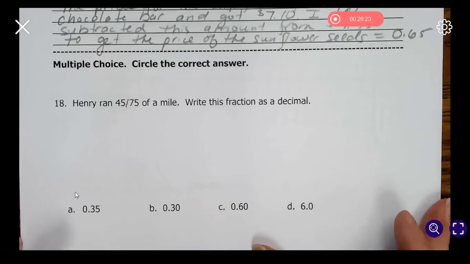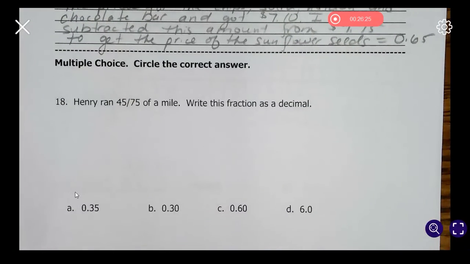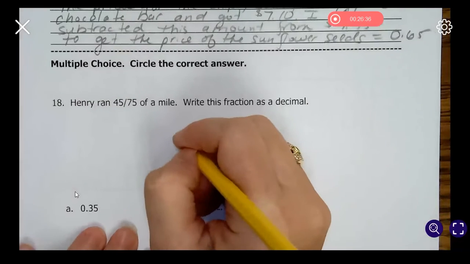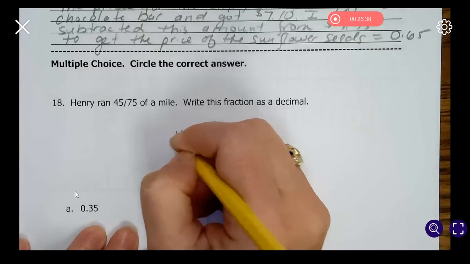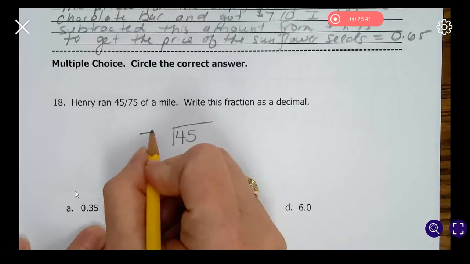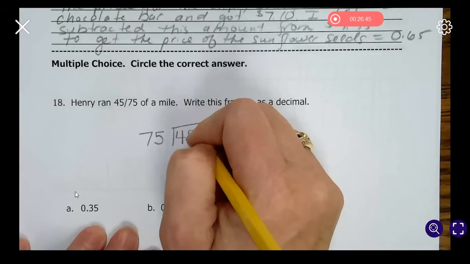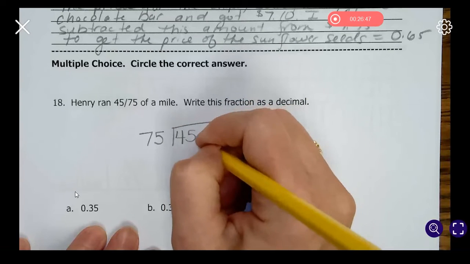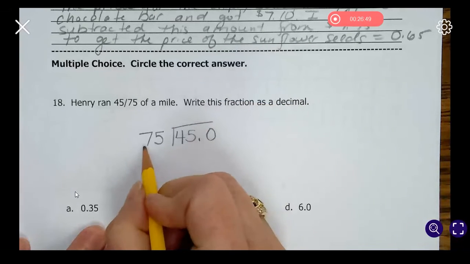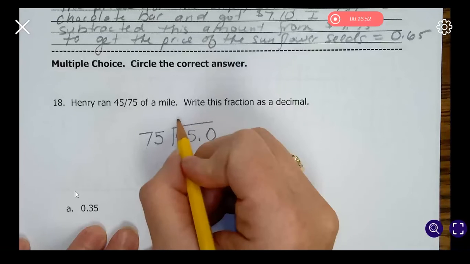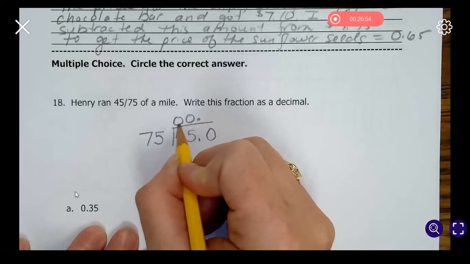Question 18. Henry ran 45/75 of a mile. Write this fraction as a decimal. Now remember, the numerator goes inside as the dividend, and the outside is going to be your divisor. Okay, so we're going to add a decimal point and a 0 because 75 cannot divide 45. Okay, so it's going to look like this when we start.